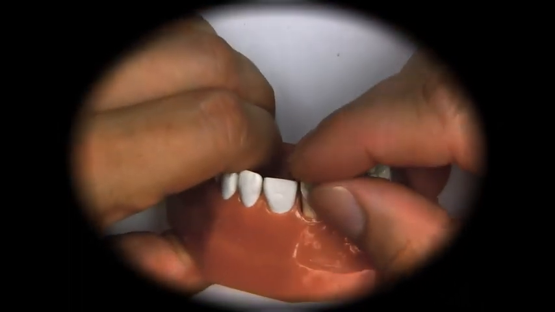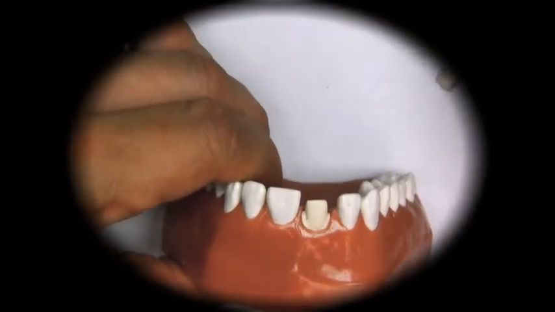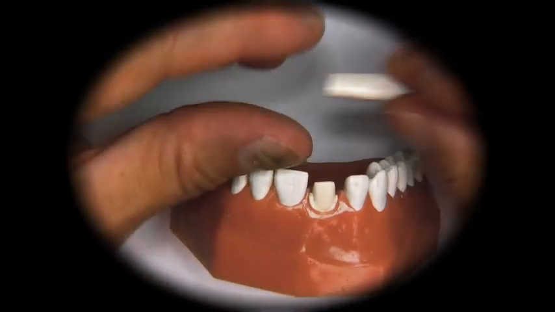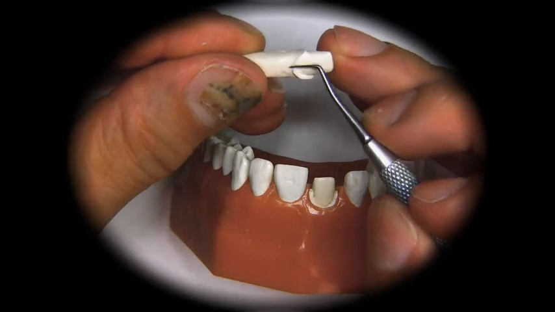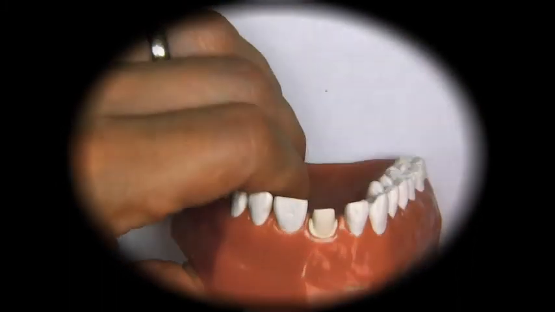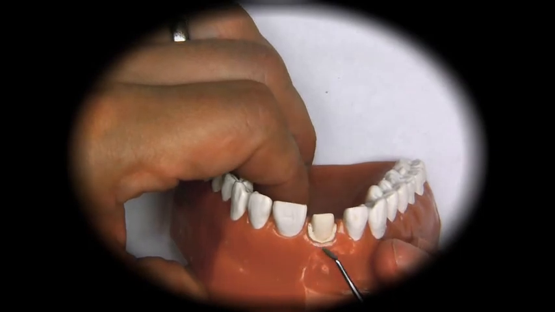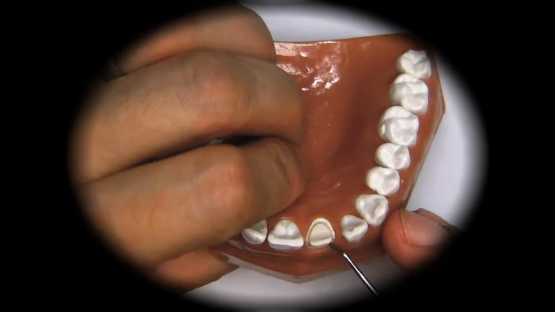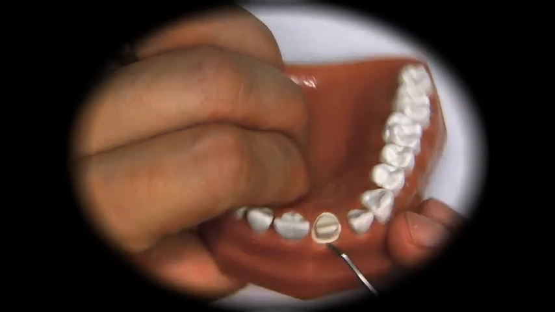When we put it back here, we have to make sure that the margins, these are the margins right here, are below the margins of the model. You see how our margins are on the bottom.